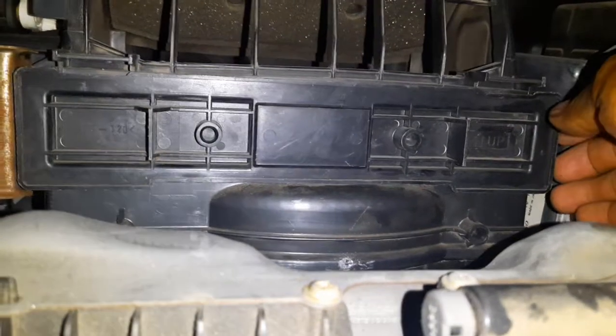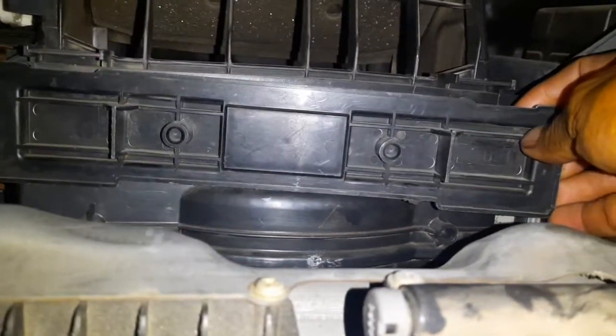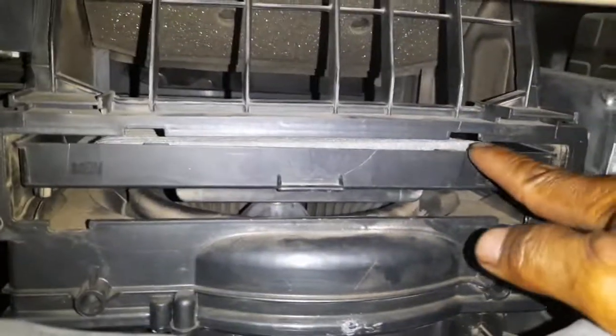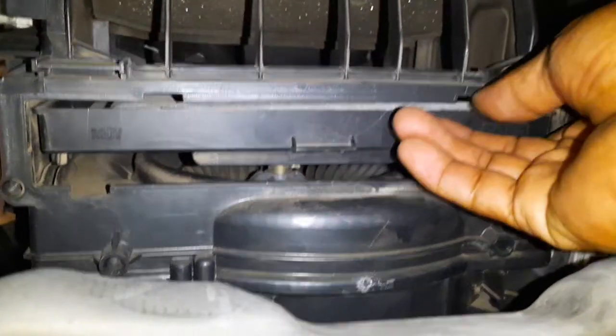Mark the up side, then remove it. Okay. Now we can check the up mark. Okay, up. Now install.